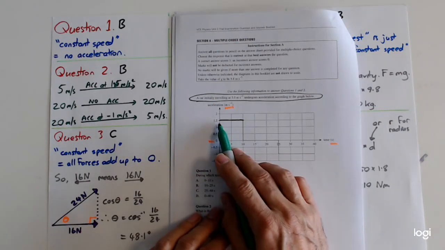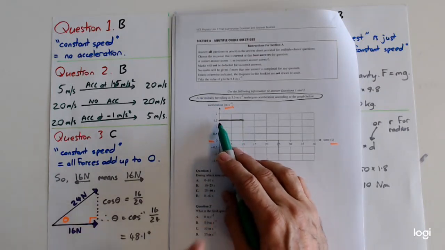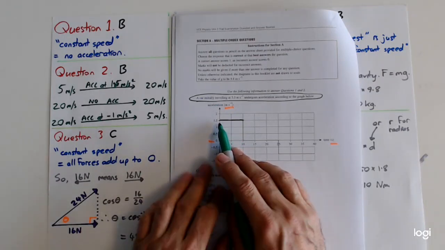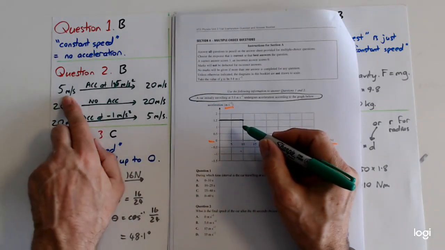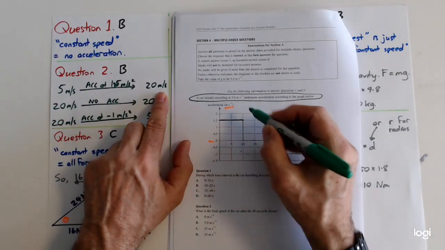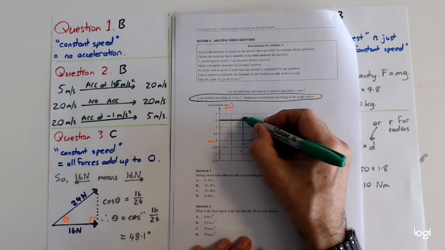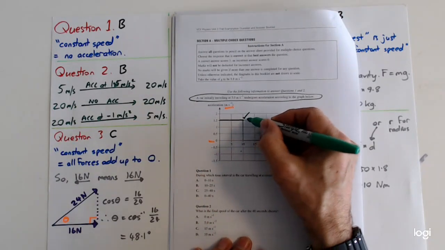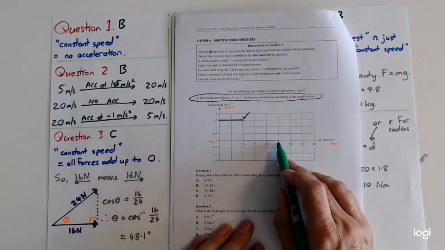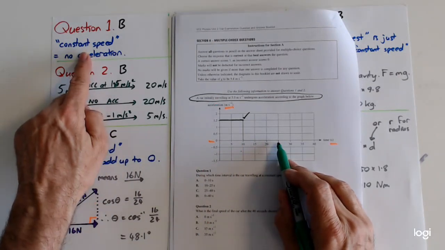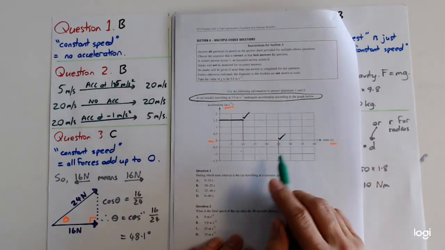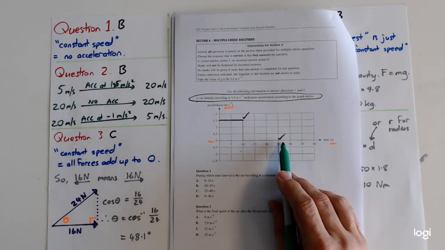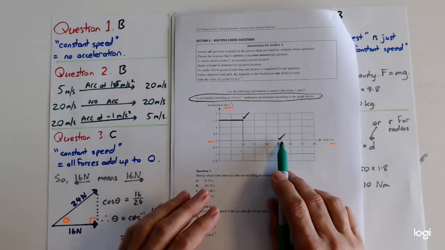For the next 10 seconds, it was increasing its speed by 1.5 meters per second each second. So in 10 seconds, it's going to add 15 meters per second onto its speed. It started at 5, it added another 15, it's doing 20 meters per second. Then it didn't accelerate, constant speed, so it stayed at 20 meters per second. Remember, we're talking about velocity.